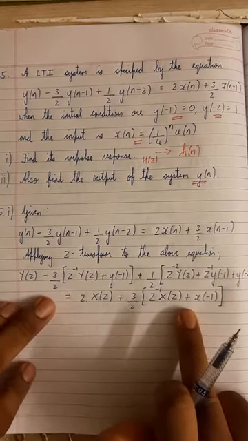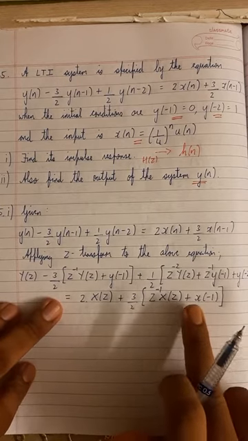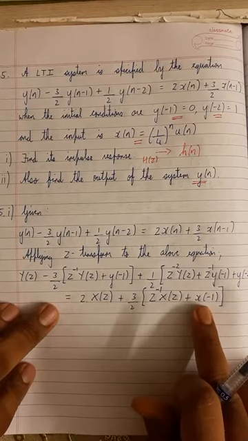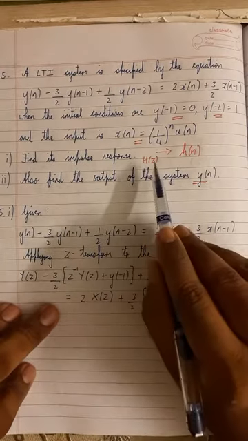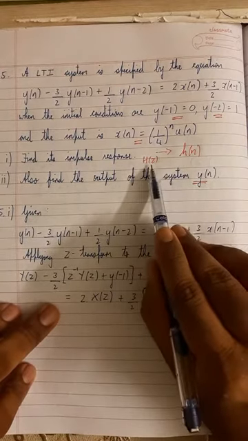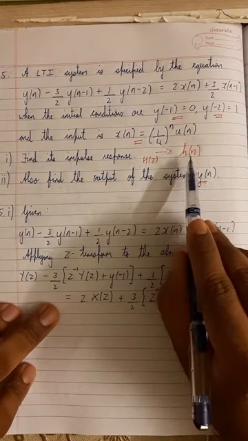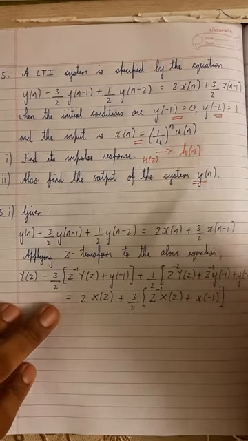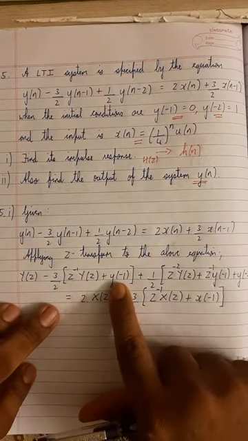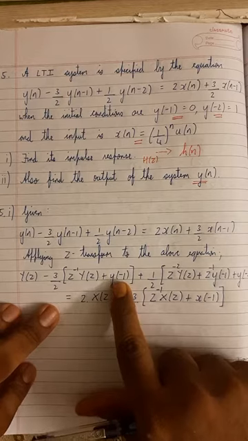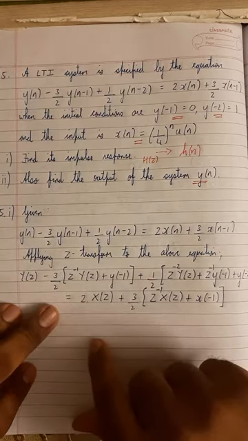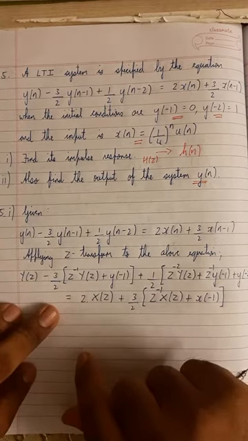So now I applied my Z transform. So this is what you need to understand first. If you are going to find the transfer function h of Z or its inverse impulse response, you need not consider the initial conditions. That means all initial conditions will become zero when you are going to find the transfer function or the impulse response.